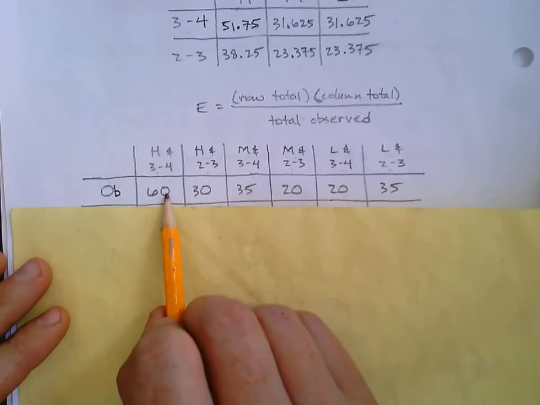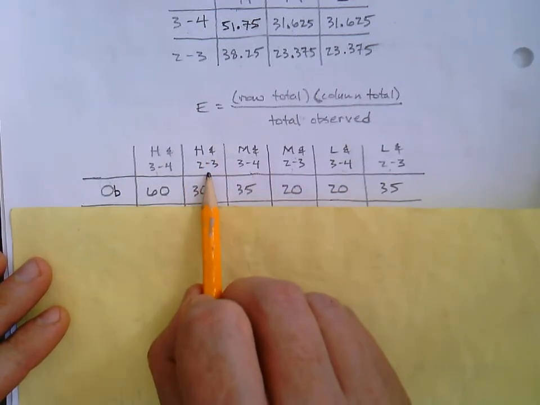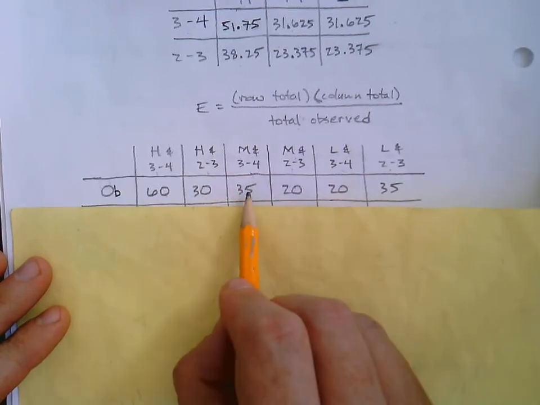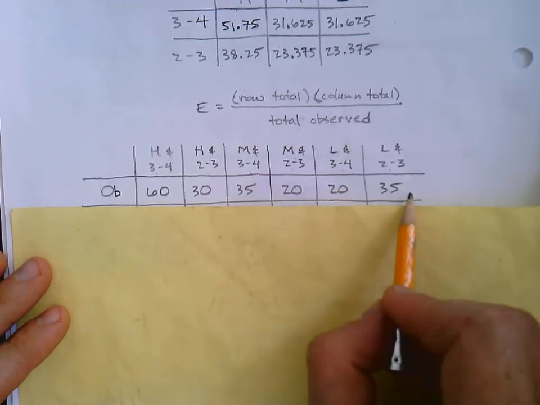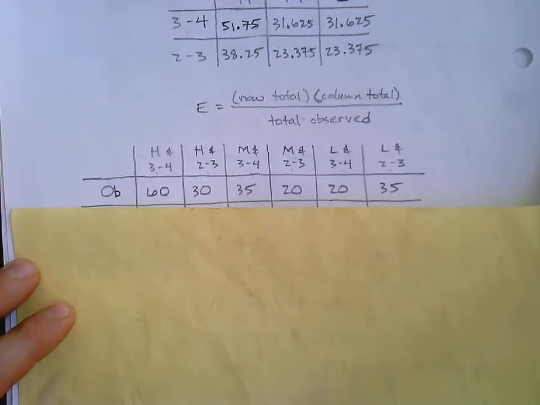So high anxiety between 3 and 4 is 60. High anxiety between 2 and 3 is 30. And then 35, 20, 20, 35. It's easy to mix stuff up because there's just so much information.